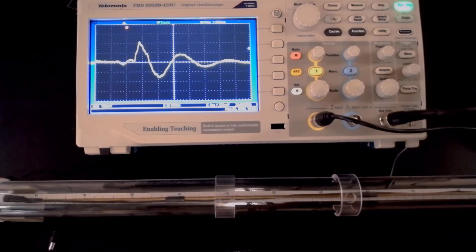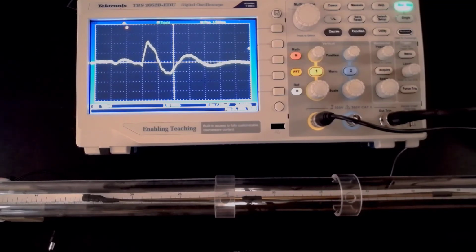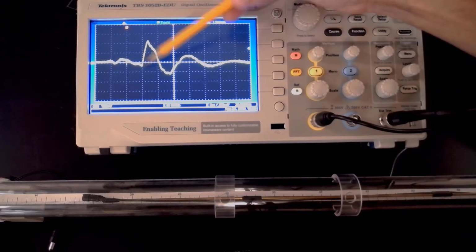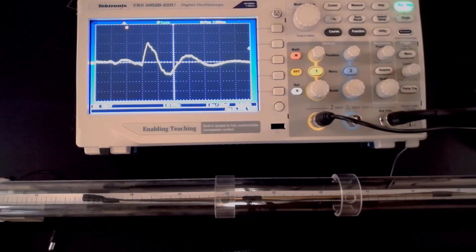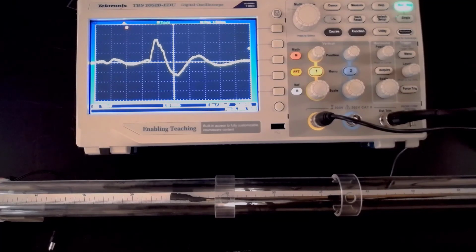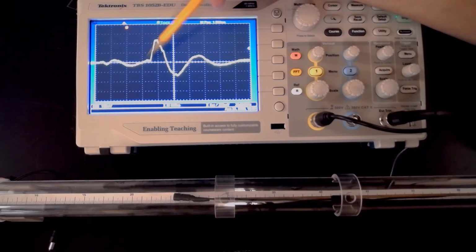And then I can pull it until it hits the next grid line, so that's 500 microseconds. And I'm still looking at this point right here. I can record my data for the distance, then move it. Now it's about 750 microseconds, again looking at this point.